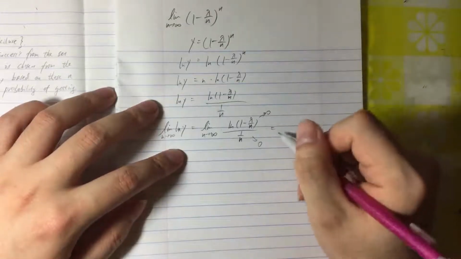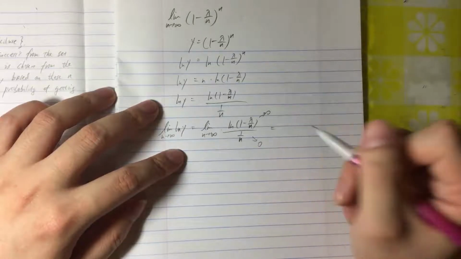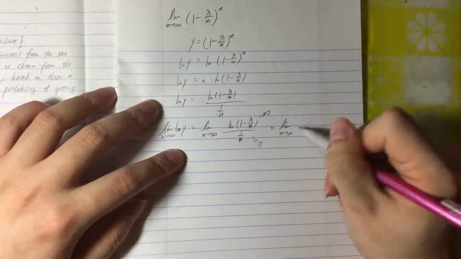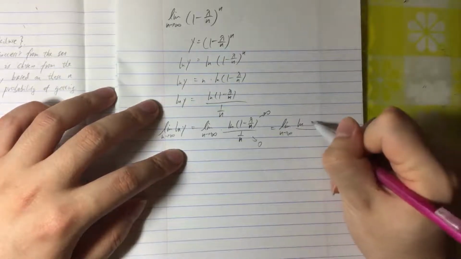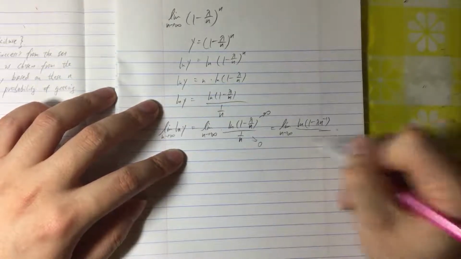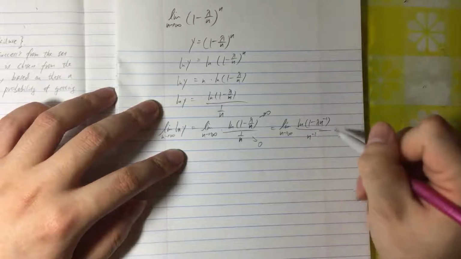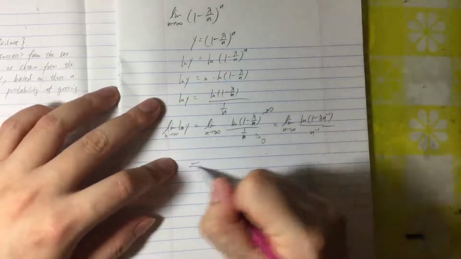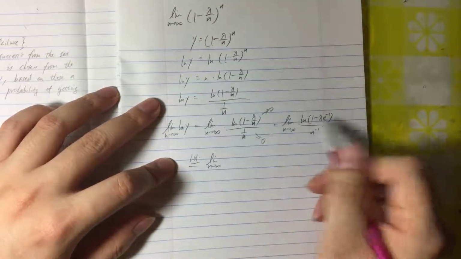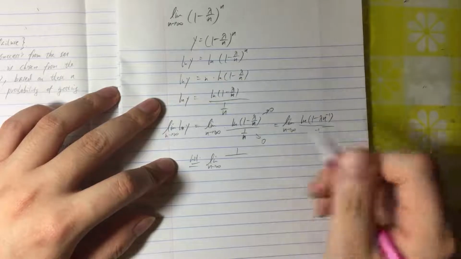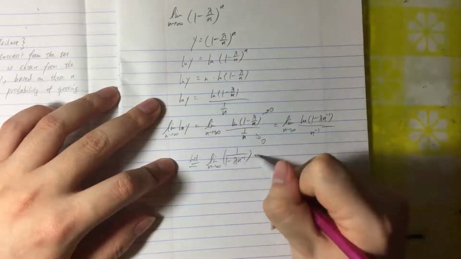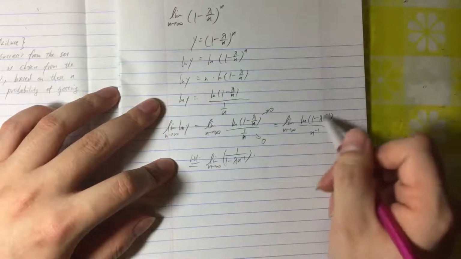Before I use L'Hopital's rule, let me rewrite the top and the bottom first. The top can be rewritten as ln of 1 minus lambda n raised to negative 1. The bottom is n raised to negative 1. If we use L'Hopital's rule here, the top is 1 over the inside times the derivative of the inside.